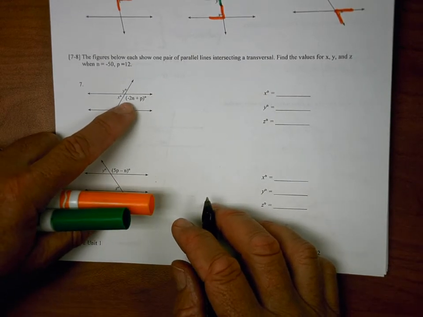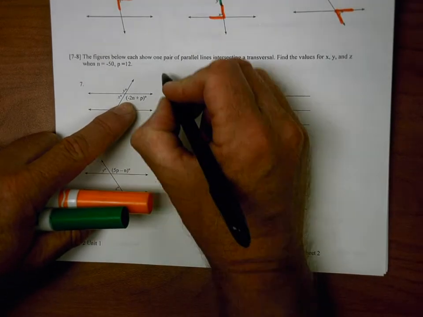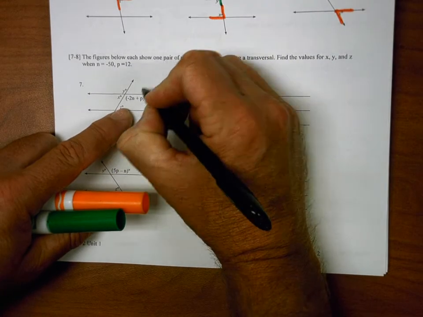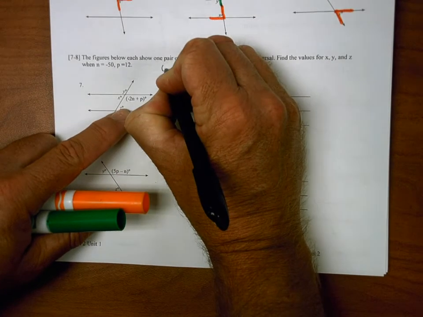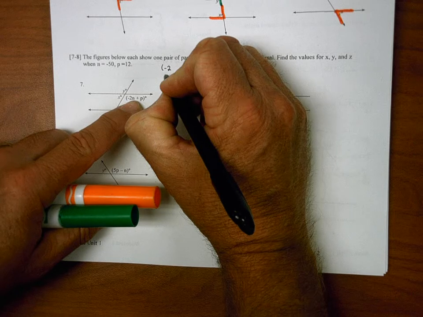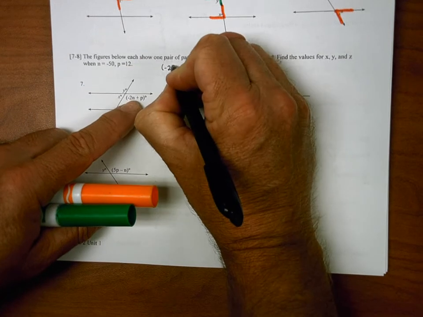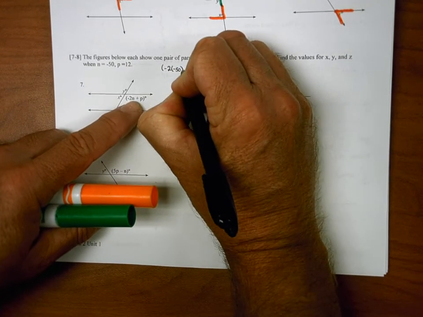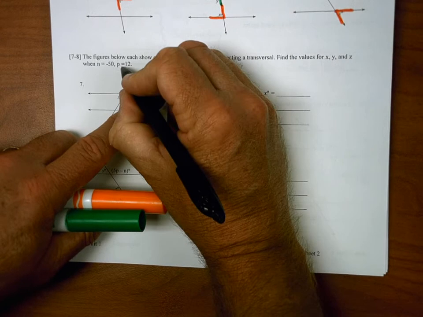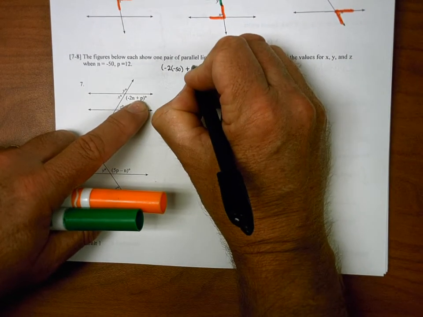Okay, so the first thing that you want to do is take this expression that has the n and the p in it. So the negative 2, but then you're going to substitute in the place of n a negative 50, plus, and then in the place of p, you're going to substitute a positive 12.